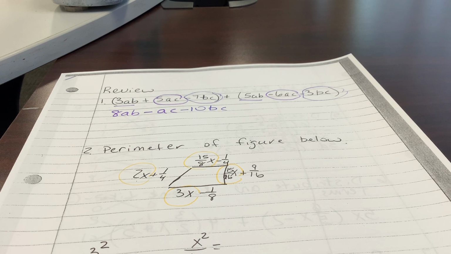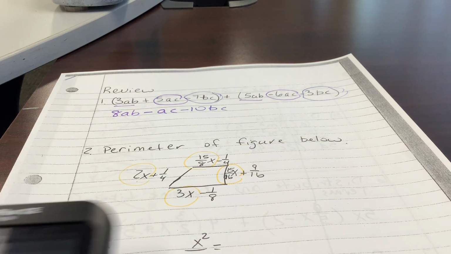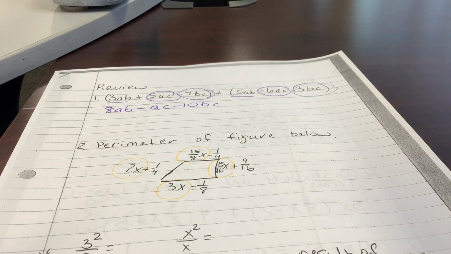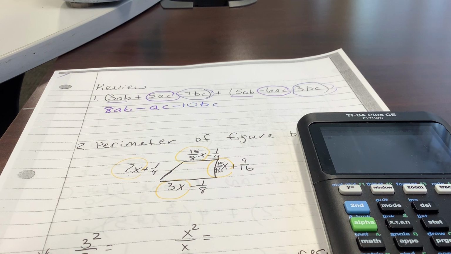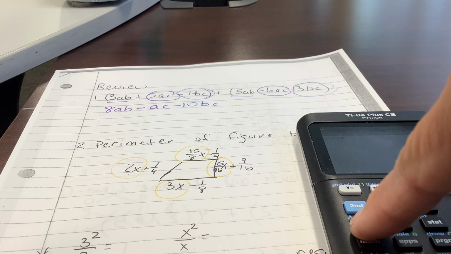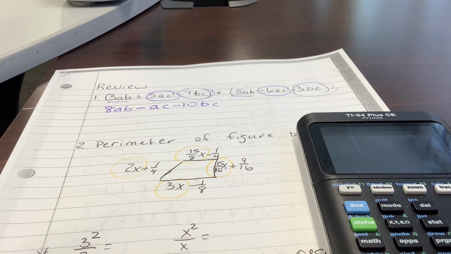We can do that by hand, of course, finding a common denominator, or you can just simply put it in your handy dandy calculator. So I'm going to do 2 plus 3, that's easy. 2 plus 3 plus 15/8 x, and then plus 15/16 x.